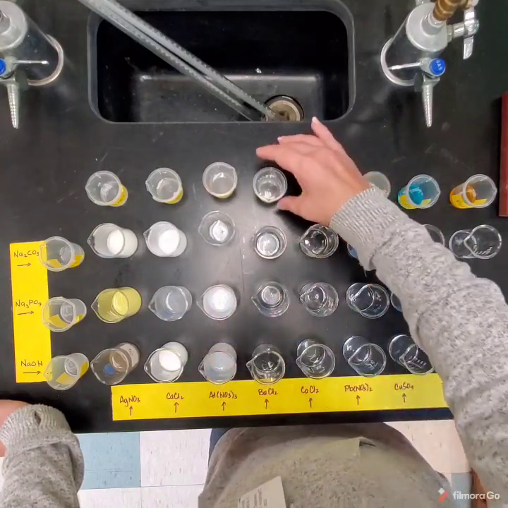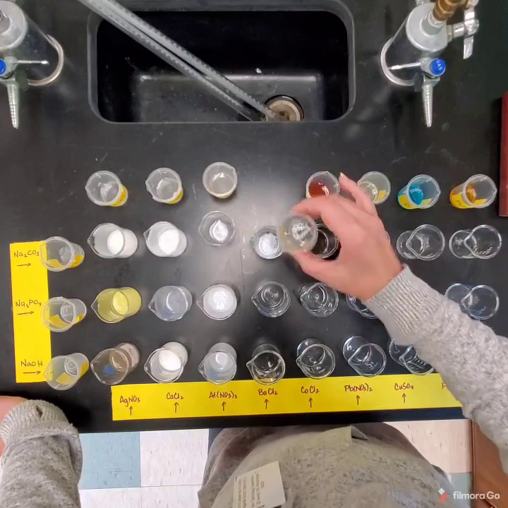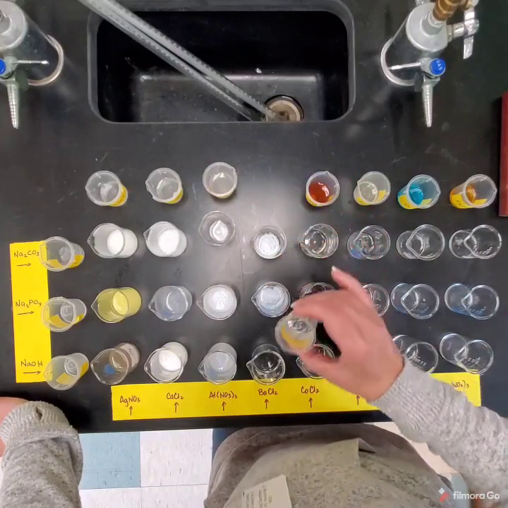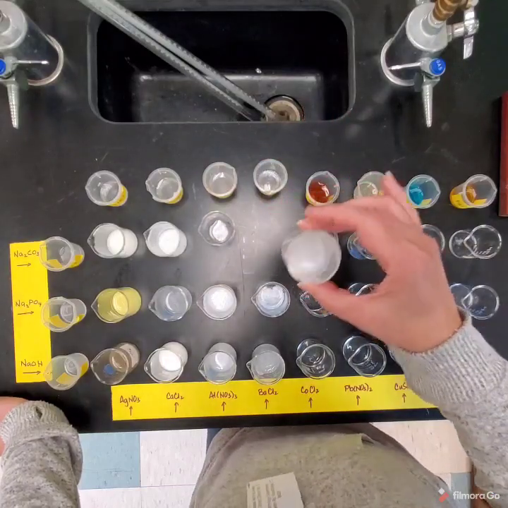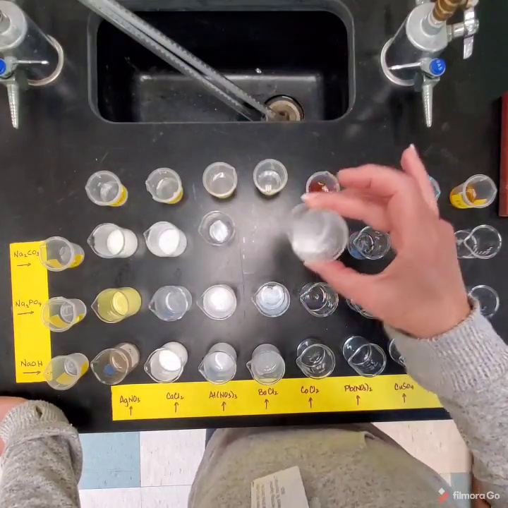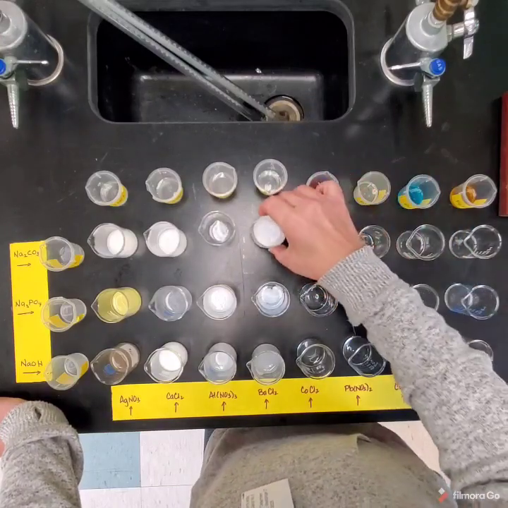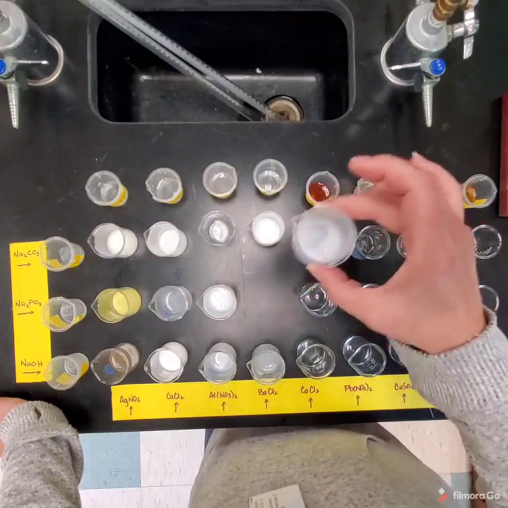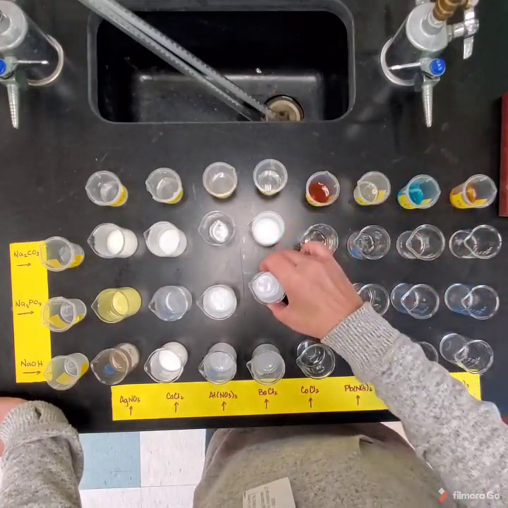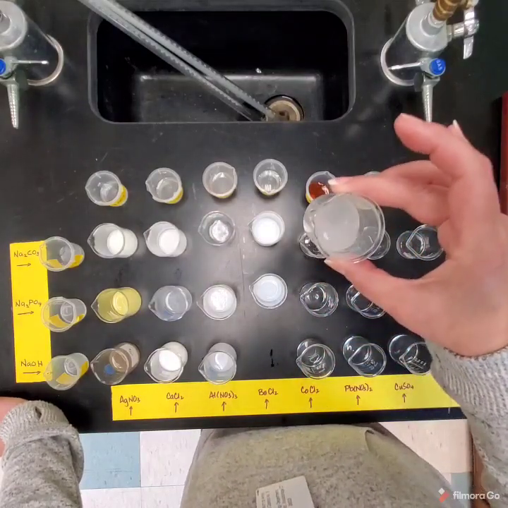Okay. All right, next group is barium chloride. All right. There's a lot of similarities. This one is much more watery. It's not as gel-like. This one's a little thicker, a little more gel-like. And this one's very watery, very fine powder.